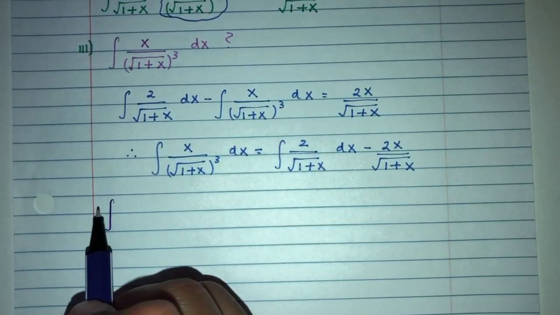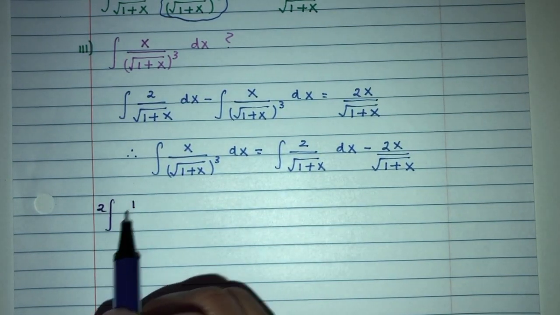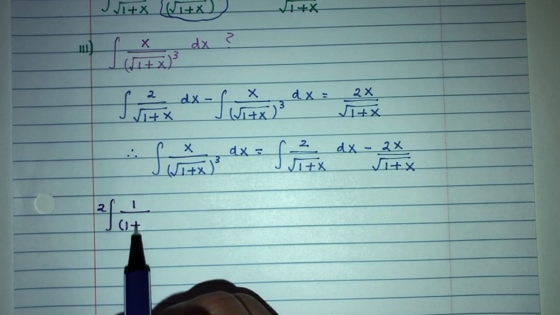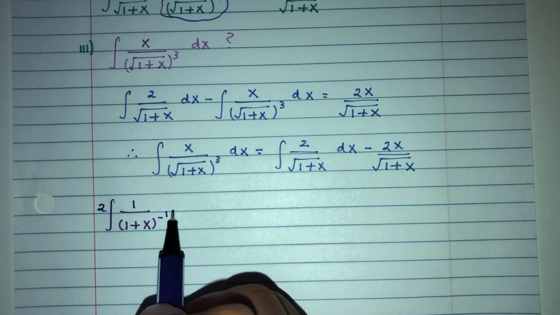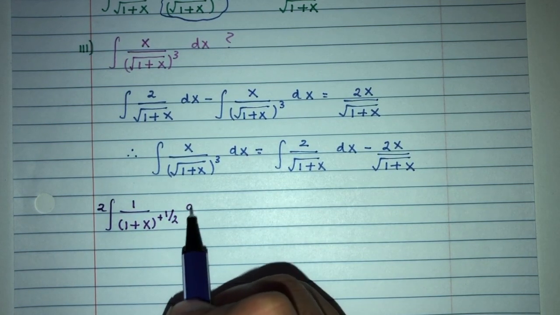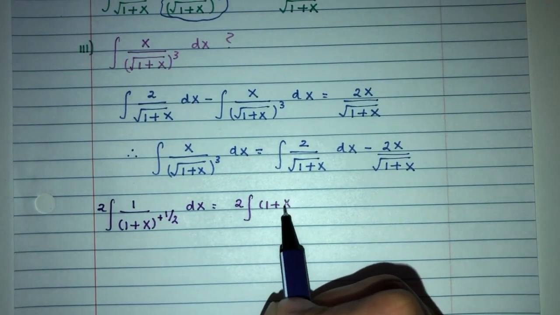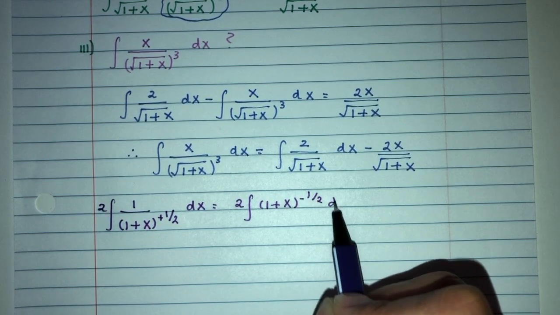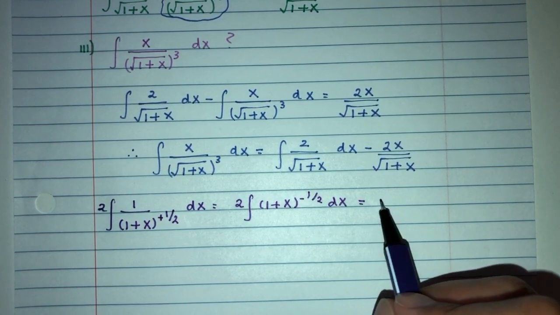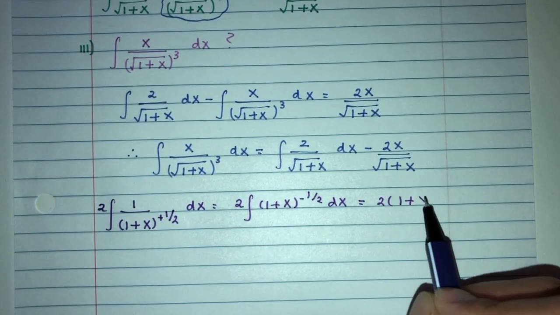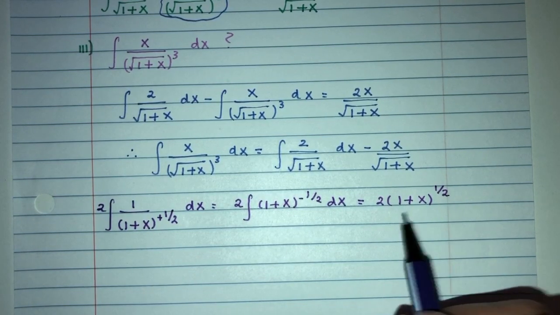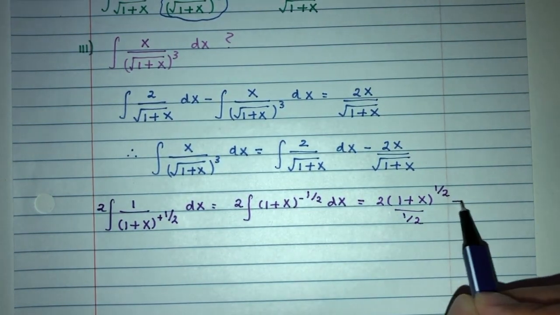This can be written as, take 2 outside, you will have 1 over (1 + x) power minus half, dx. That will be 2(1 + x)^(-1/2) dx, and that will be 2 times (1 + x) to the power of minus half plus 1, which becomes half, divided by half, plus c.